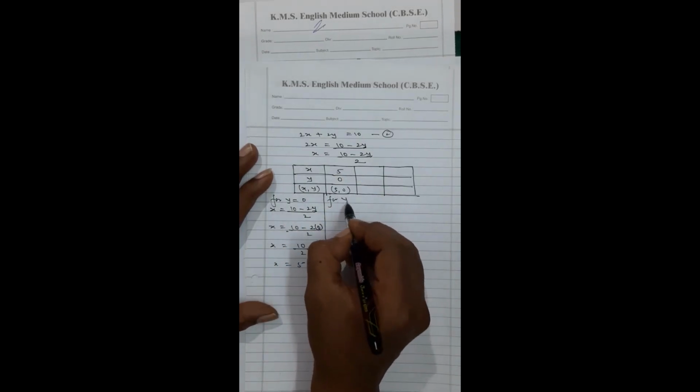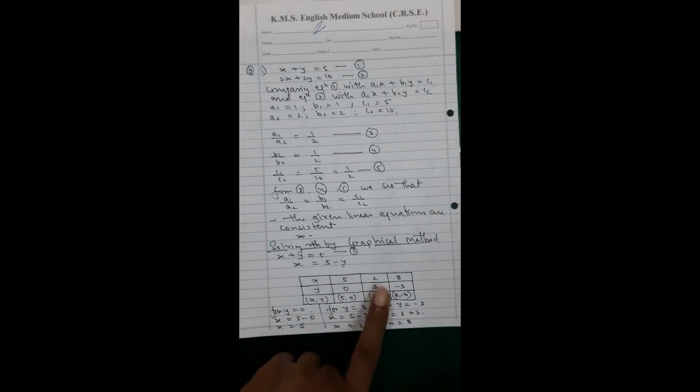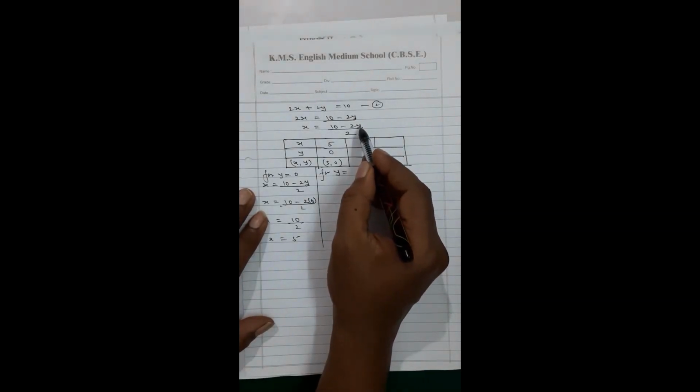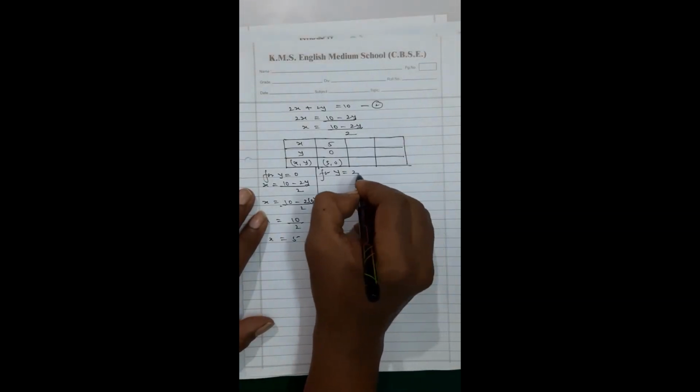We will not take the same values now, otherwise the plotting will be the same, y is equal to 3 we have taken a second time, no? So we will do one thing, we will take y is equal to 2.